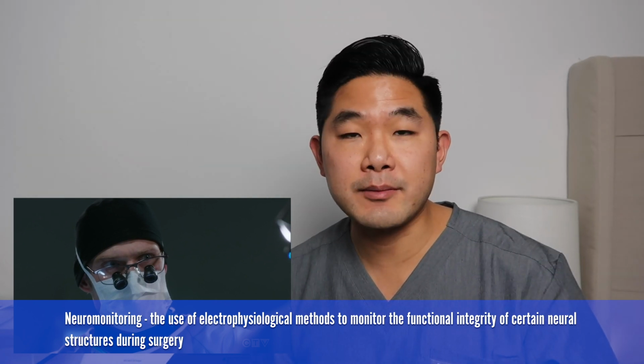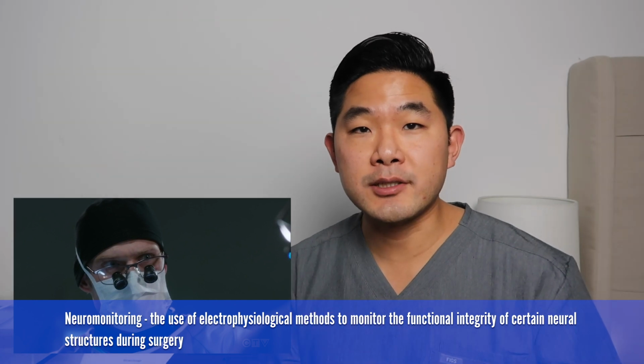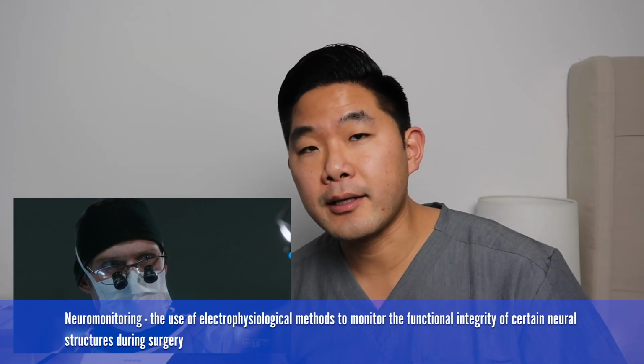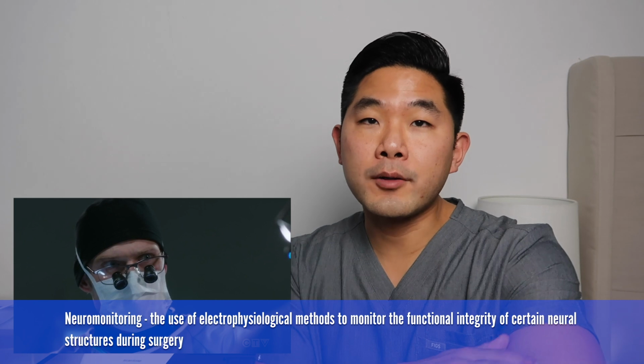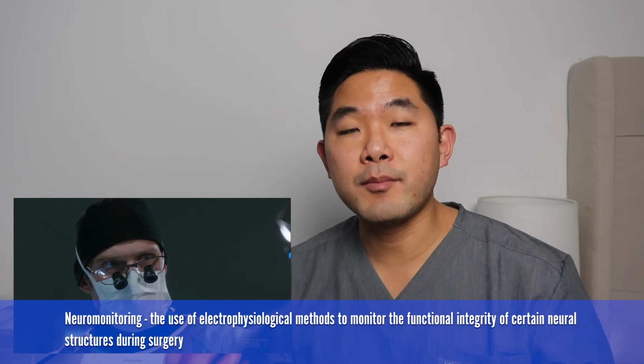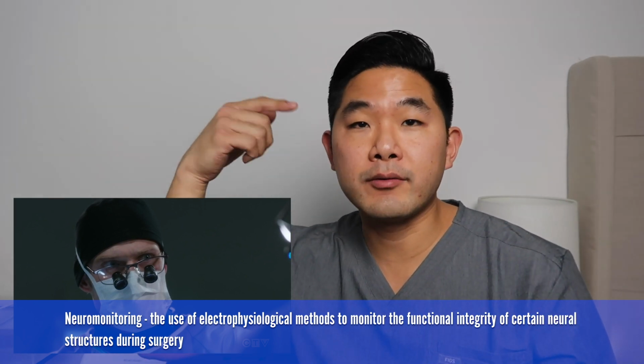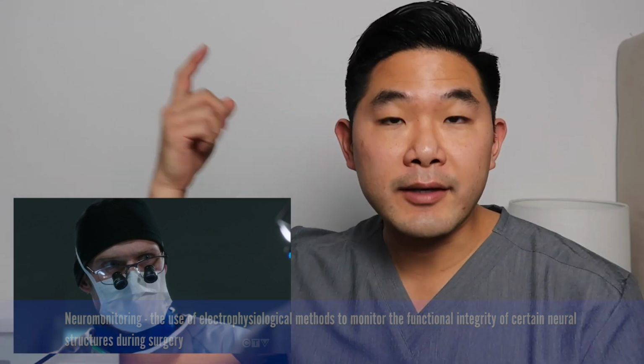Typically, what happens in my OR is that technicians put needles and electrodes on patients' arms and legs, and those monitor signals that go from the brain through the spinal cord to our extremities. If there's any type of injury in the spinal cord, you would be able to pick it up in real time, and you can stop what you're doing or check what's going on.